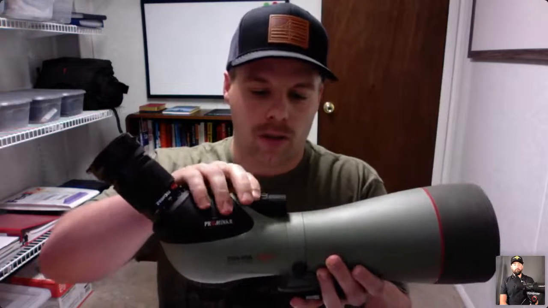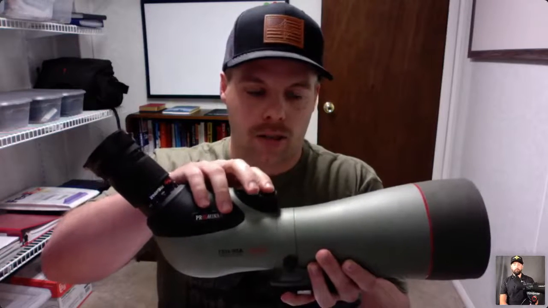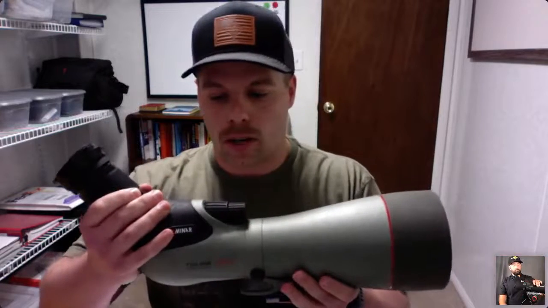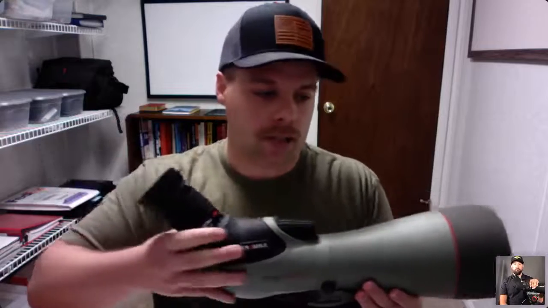So you have the coarse focus right here, this bigger knob, and then this is the fine focus as well. So everything kind of plays a part in the digiscoping, but those are the very basic pieces of a spotting scope that we focus on whenever we are digiscoping.